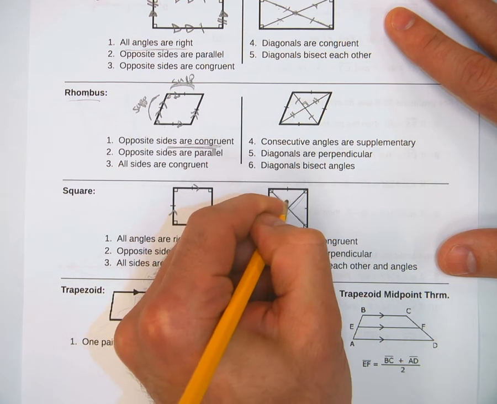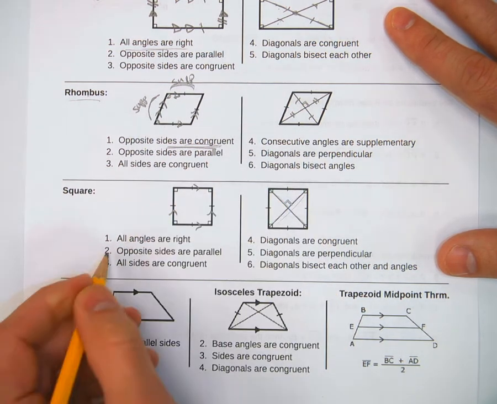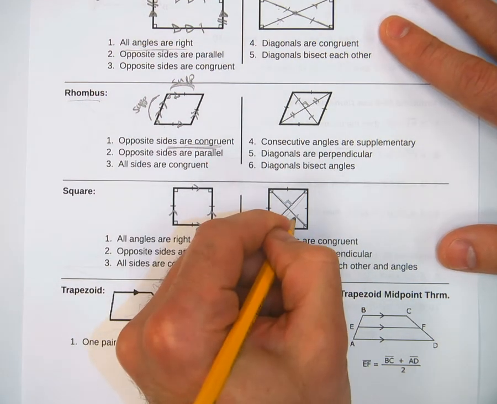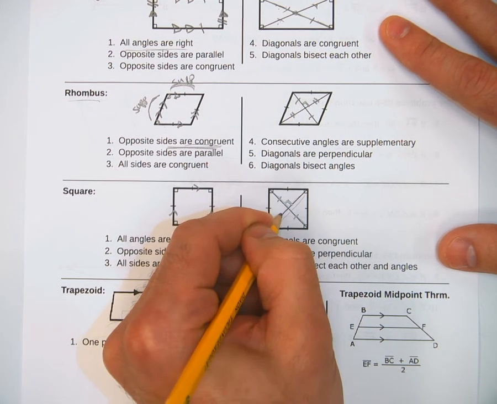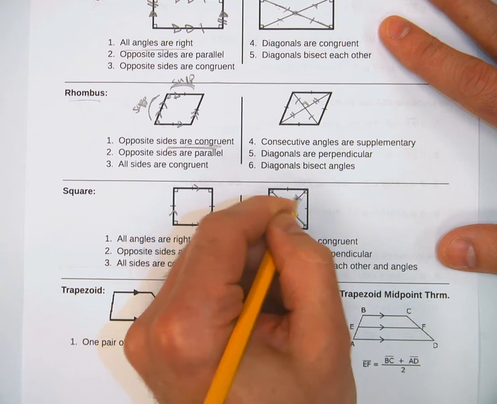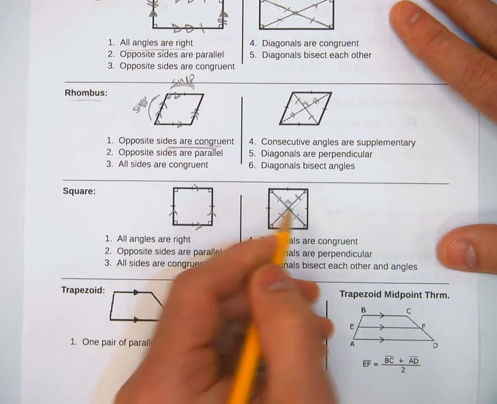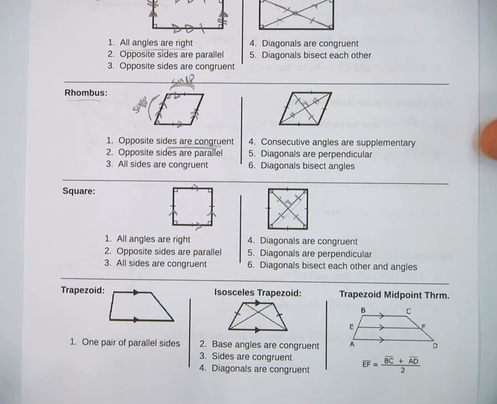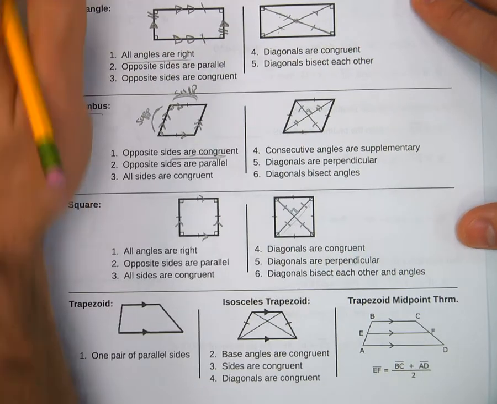The diagonals are perpendicular because a square is also a rhombus. And the diagonals bisect each other. So that means that this is equal to that, and this is equal to that, and all four parts of the diagonals are also equal. So that has really just like everything going on. So these kind of build on each other.